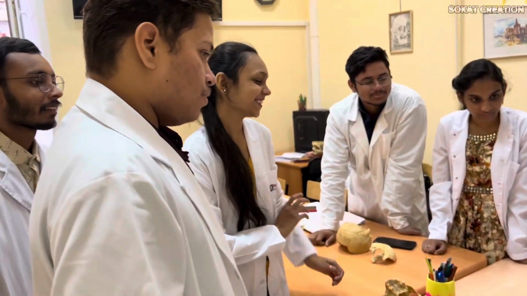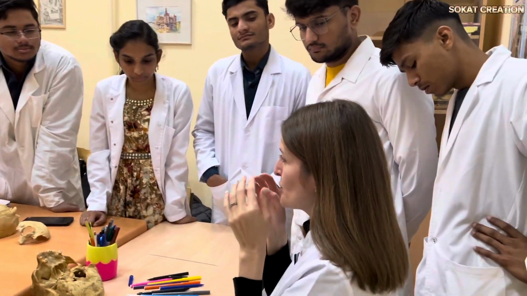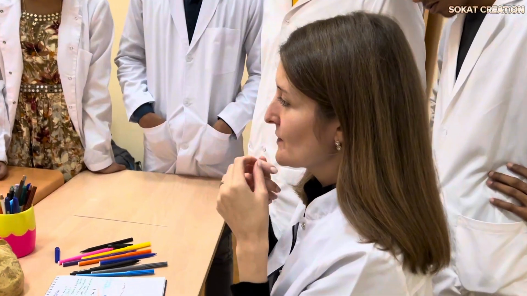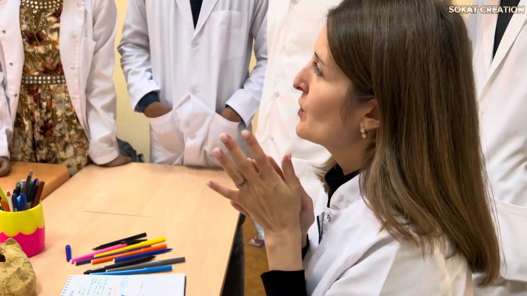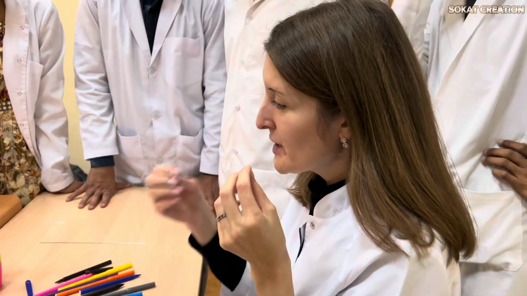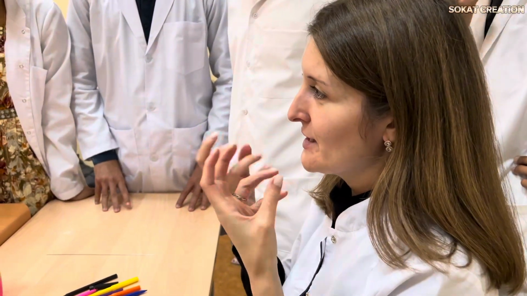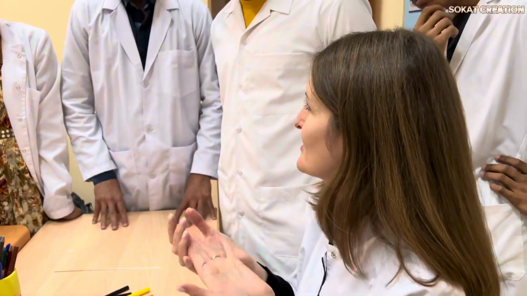I wanted to explain that in this part we have receptors, smell receptors. Only in this part can we feel the different smells. Understand?